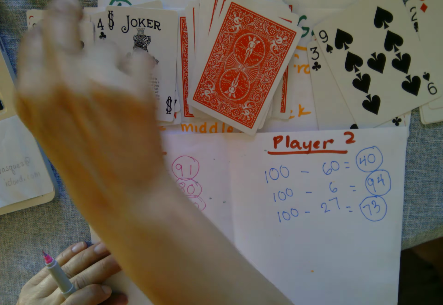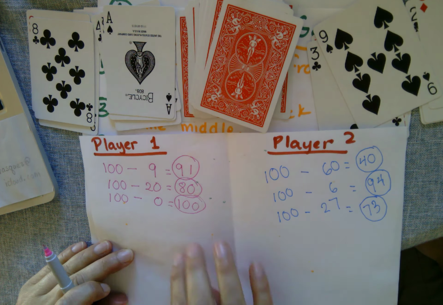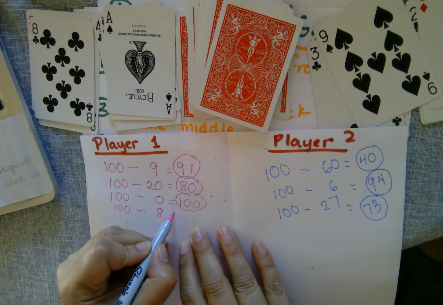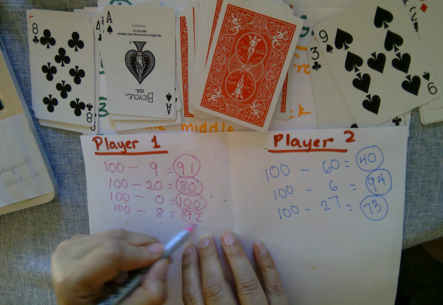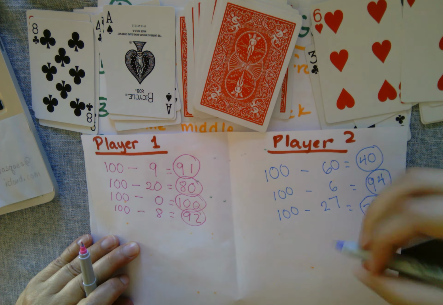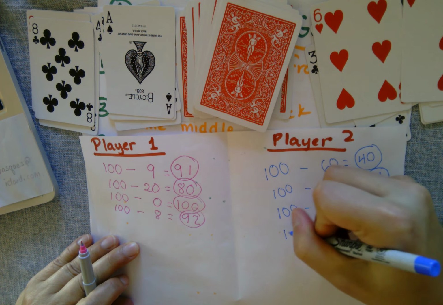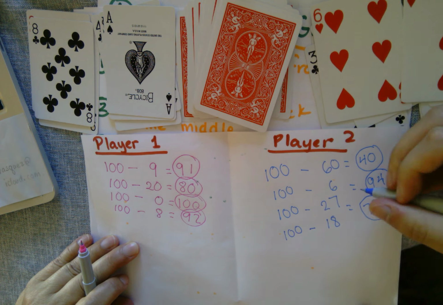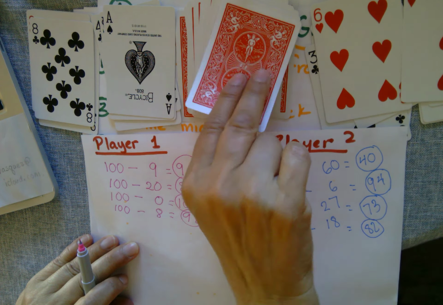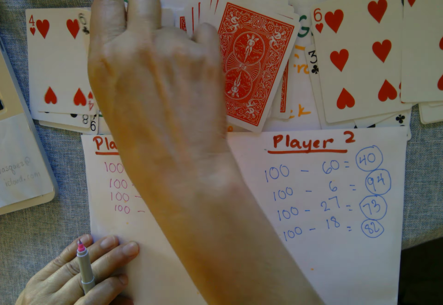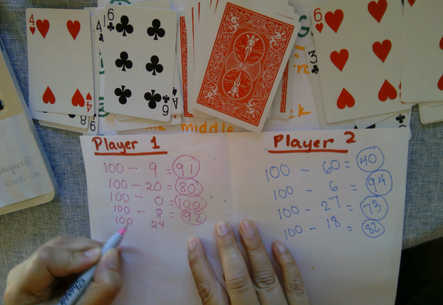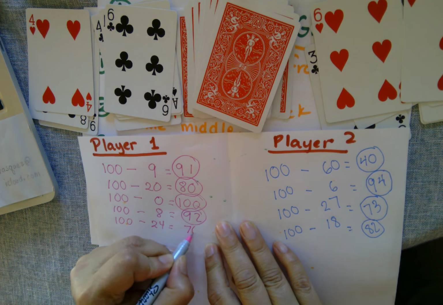We have 2 more rounds to go. 8 times 1 is 8. 100 minus 8 is 92. 6 times 3 is 18. 100 minus 18 equals 82. And my last round, 4 times 6 is 24. 100 minus 24 is 76.